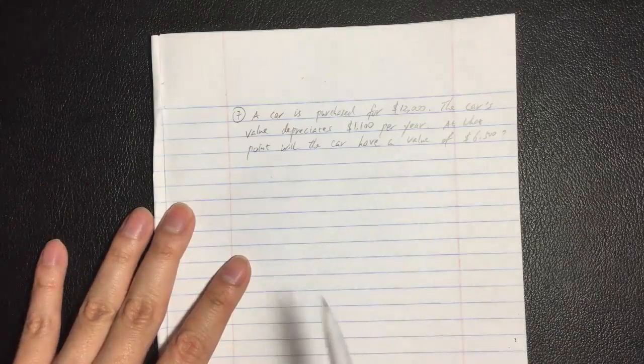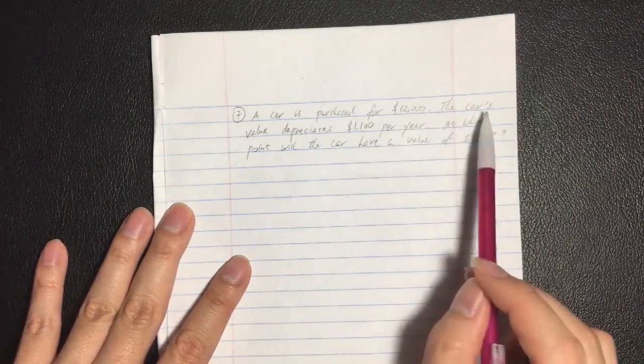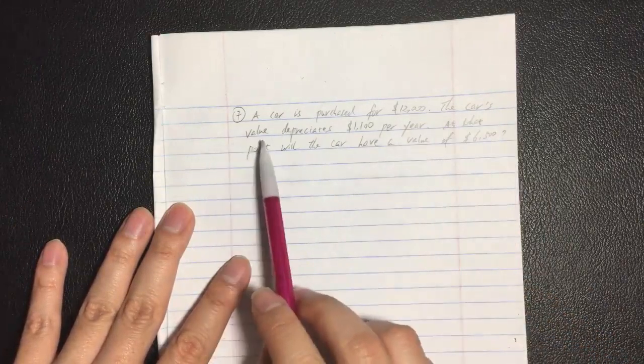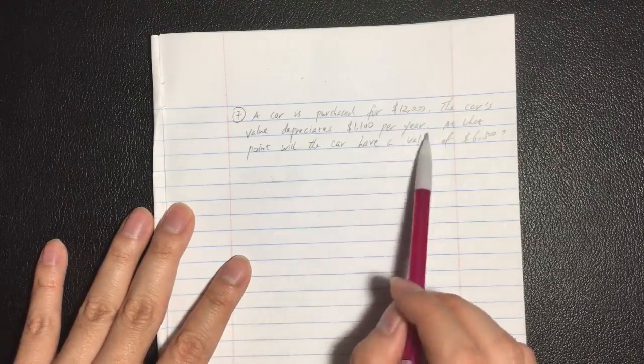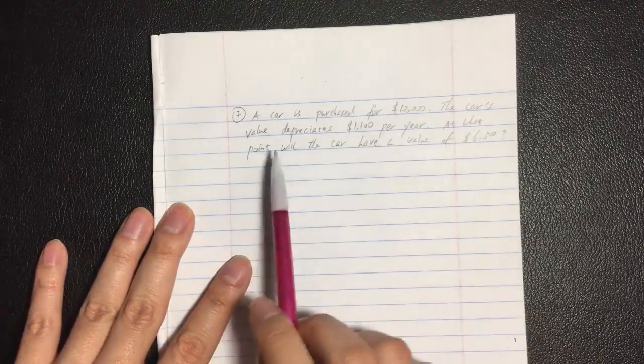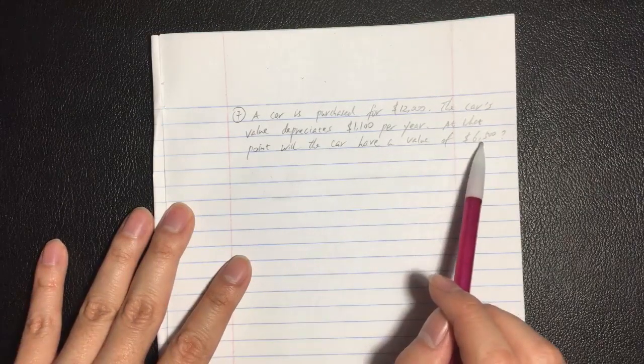Number 7. A car is purchased for $12,000. The car's value depreciates $1,100 per year. At what point will the car have a value of $6,500?